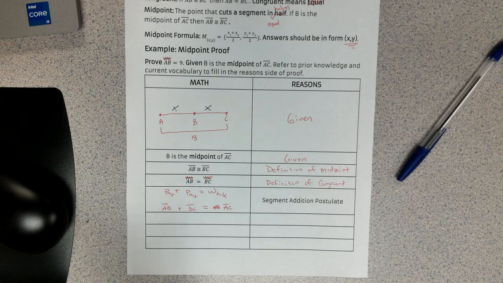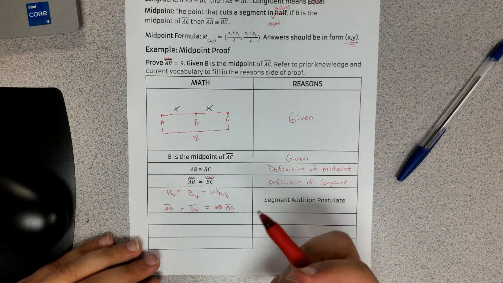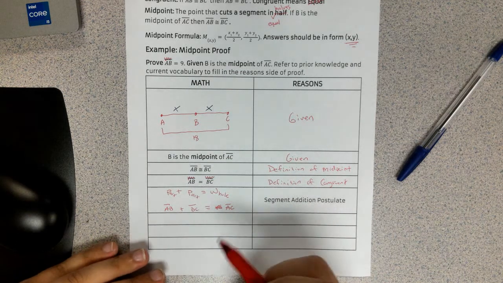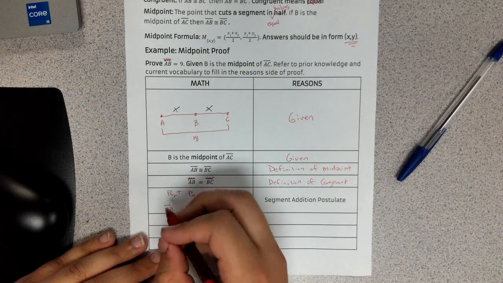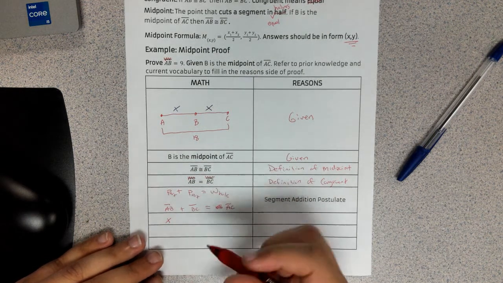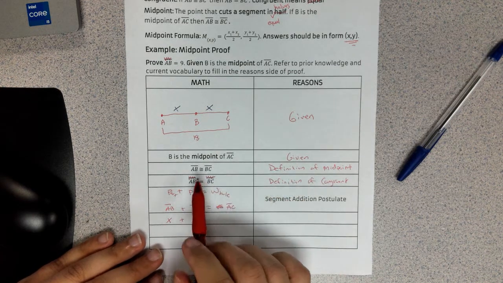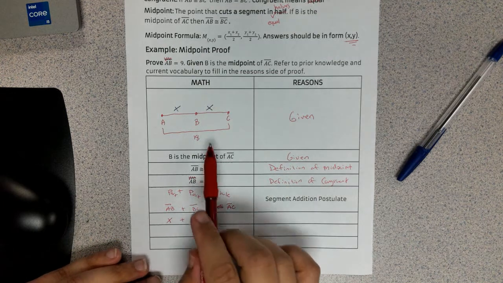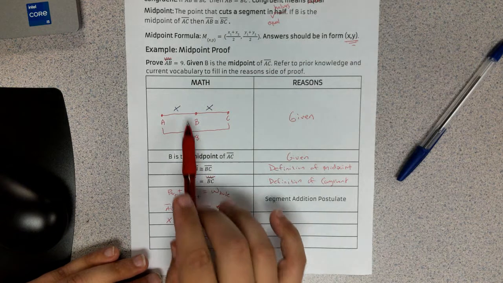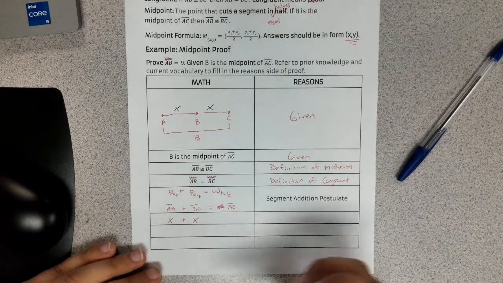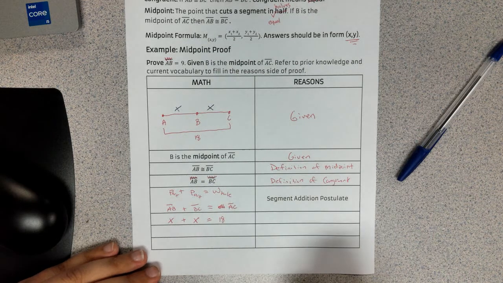Now, in our next step, we're going to plug stuff in. So what we can plug in is the fact that the value of AB is X plus the value of BC is X, because we know that this statement right here says that these are the same, so therefore they can both be X, which is equal to the total, or 18.